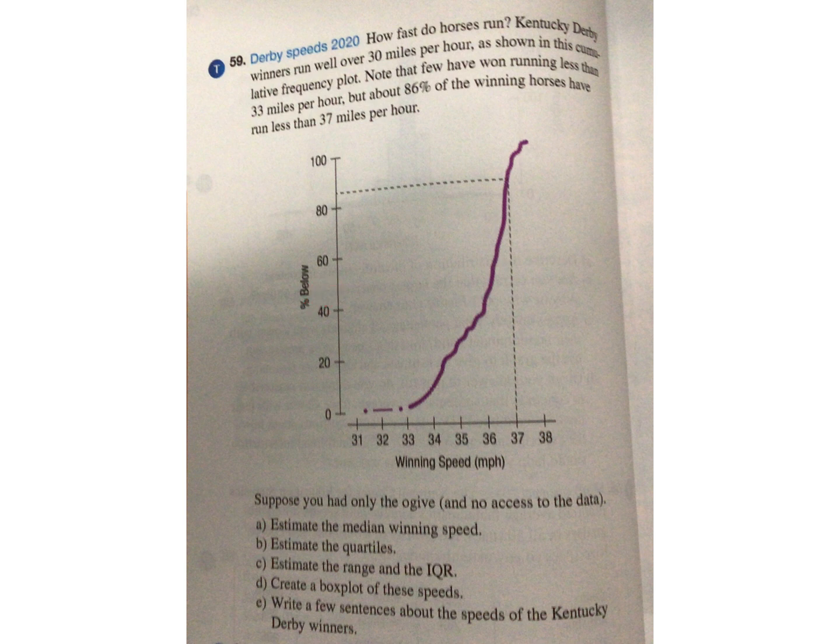So when I'm reading this ogive, I can draw a line over to the line here, and then I can drop it down, and it looks like this is 50%, which is the median. It looks like the median is about 36 miles per hour. See that?